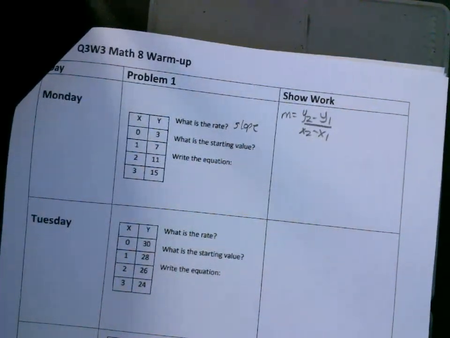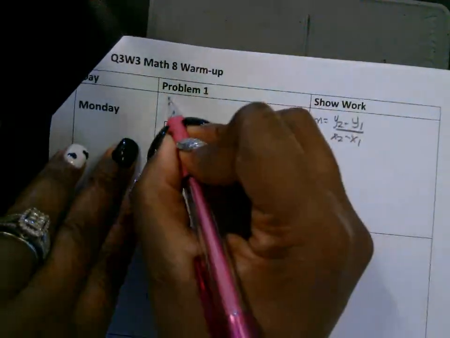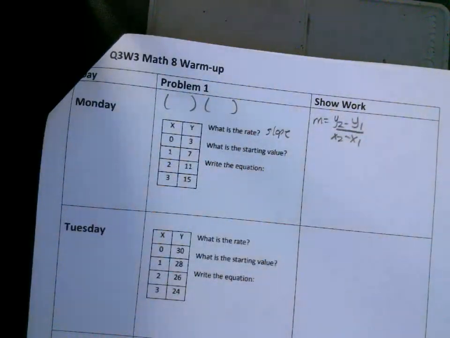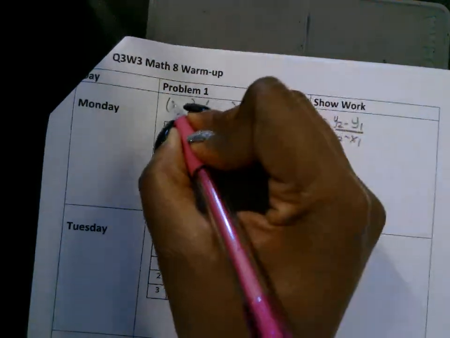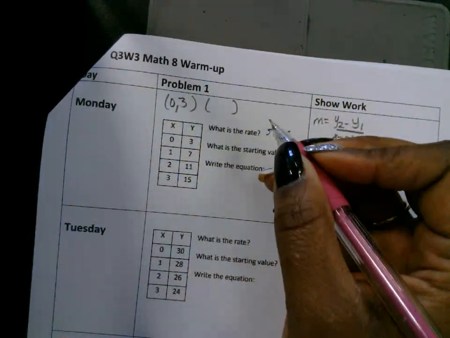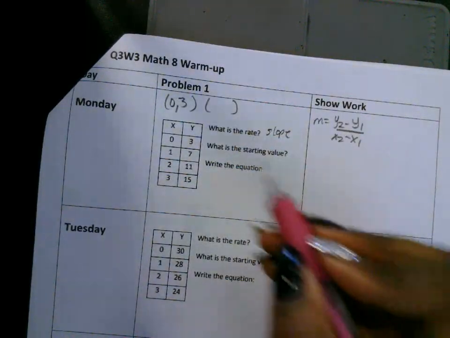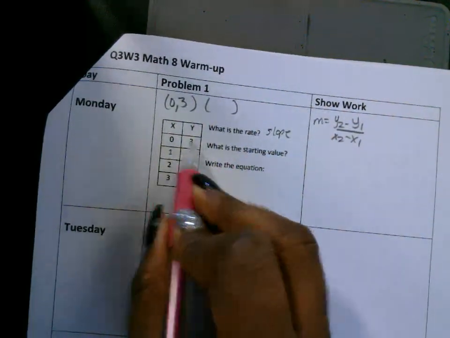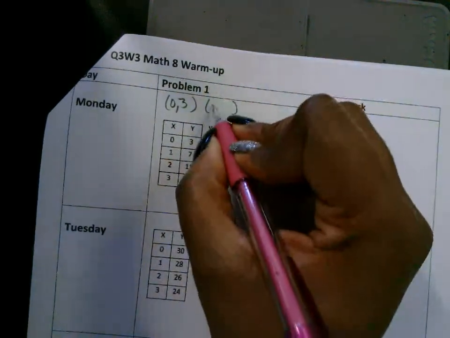Okay. So now we're going to pick two points from the table. Which 2 points do you feel like are going to be the easiest to use in this table? 0, 3, I think it's easy. And 1, 7. These are both y. 1, 7, x, y. You have an x coordinate and a y coordinate. So let's do 1, 7.